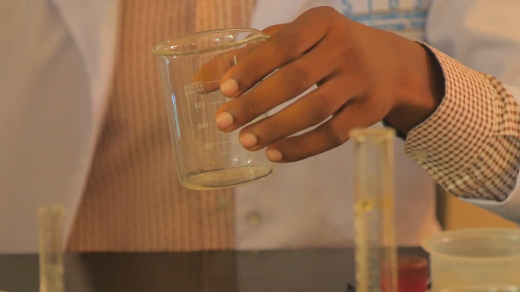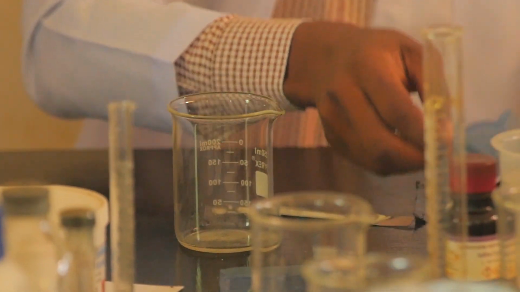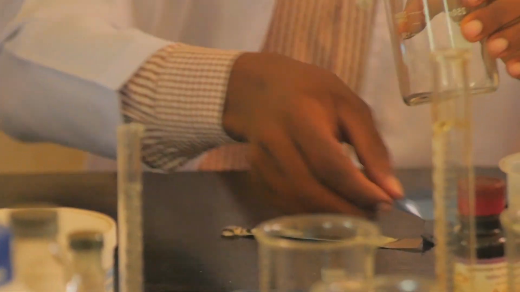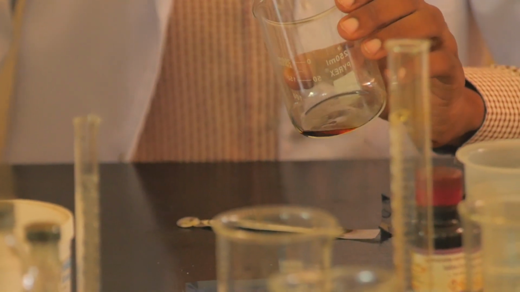This is my potassium iodide solution. Now iodine 0.5 grams is going to dissolve in this solution. So taking my iodine here, after putting it there, you also stir gently.